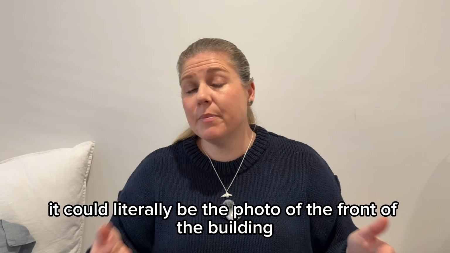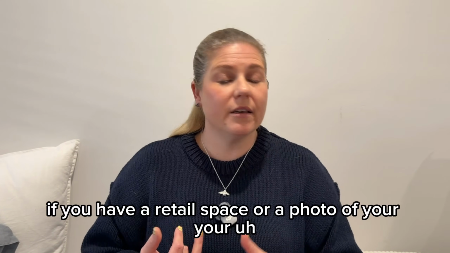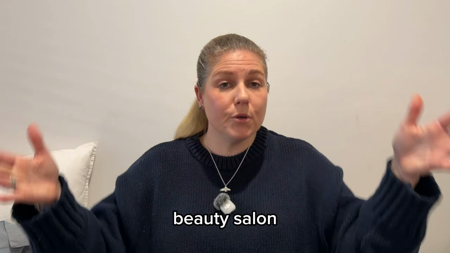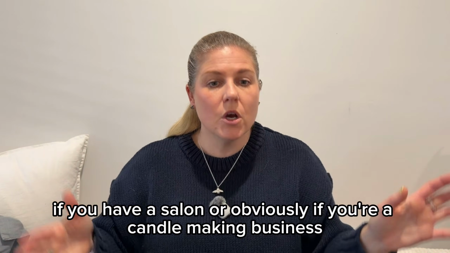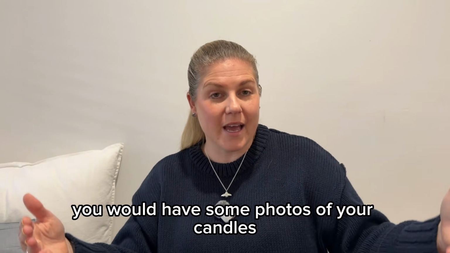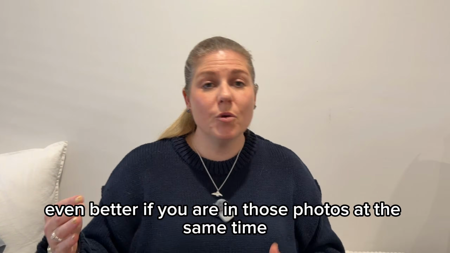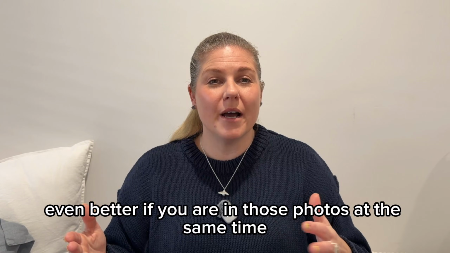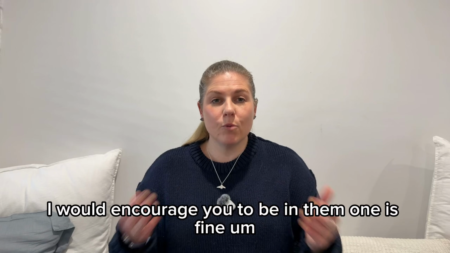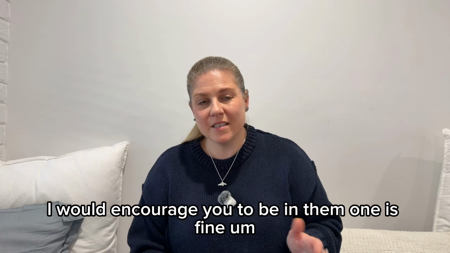It could literally be the photo of the front of the building if you have a retail space, or a photo of your beauty salon if you have a salon, or obviously if you're a candle making business, you would have some photos of your candles. Even better if you are in those photos at the same time. So you holding a candle is also great. If you're in your photos, I would encourage you to be in them. One is fine.